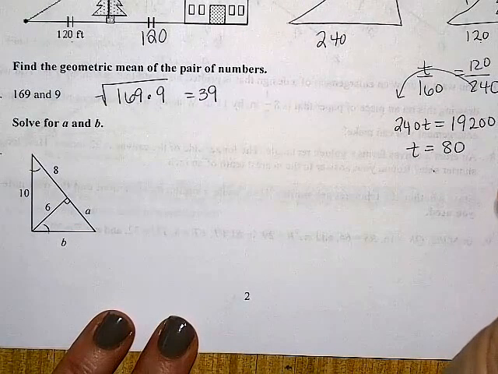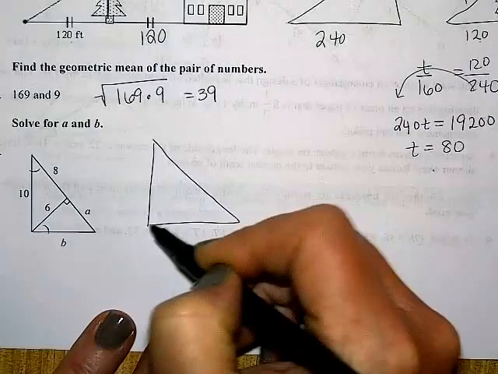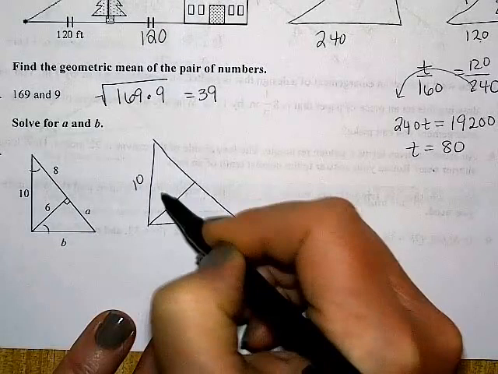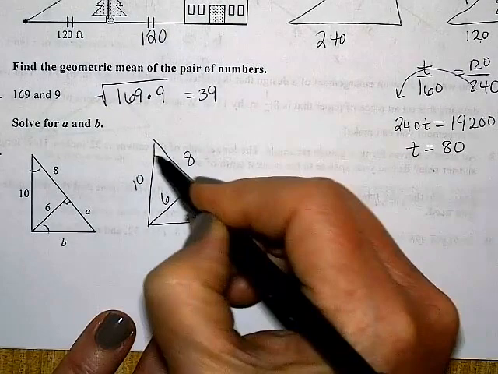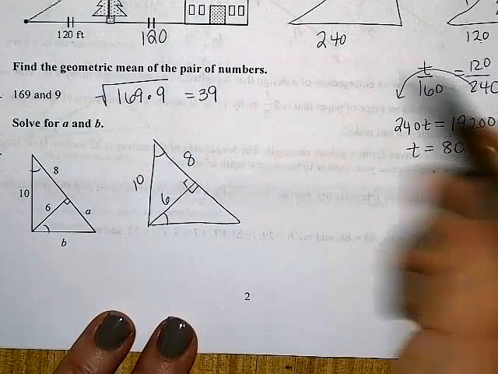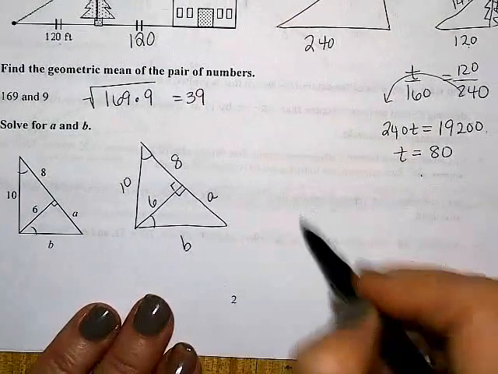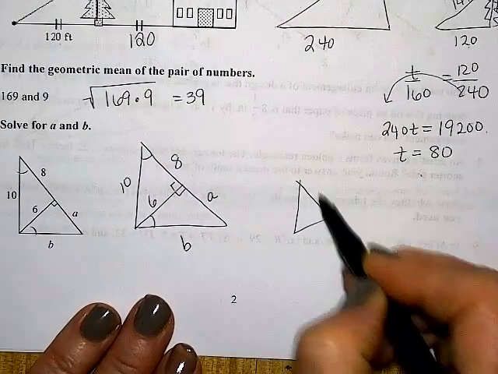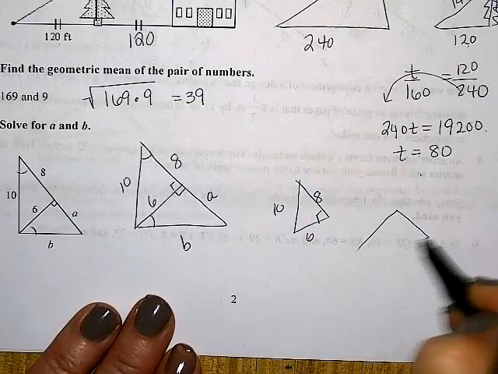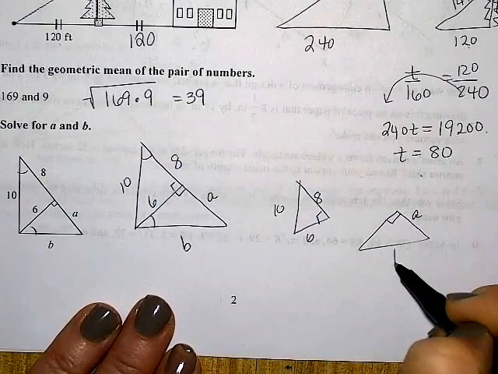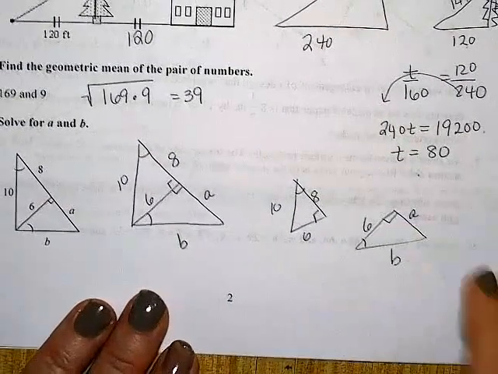Solve for A and B. Oh, what's this here? Okay, these are similar triangles, but they're oriented differently. So I'm going to pull these apart. Okay? You see how I pull those apart?